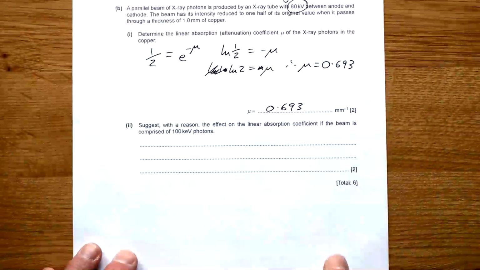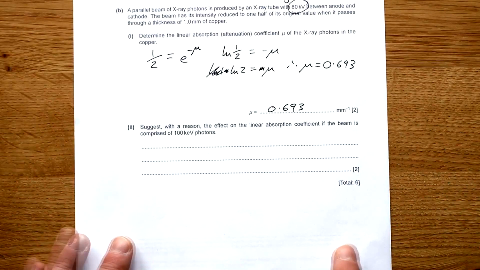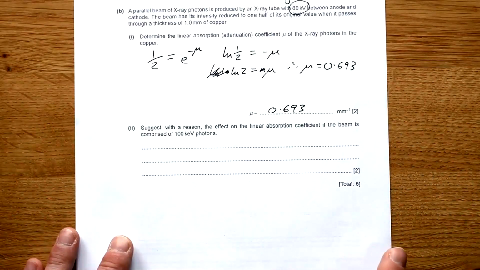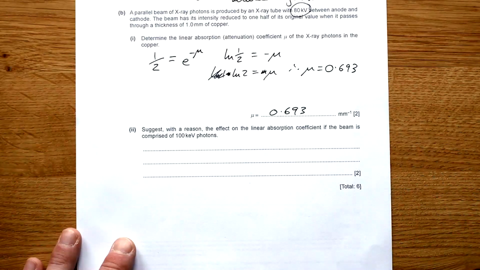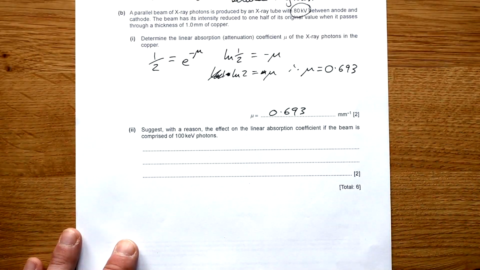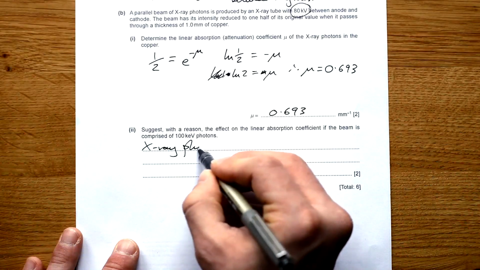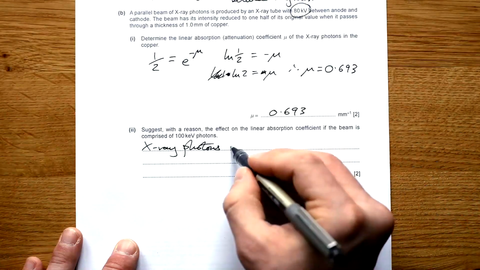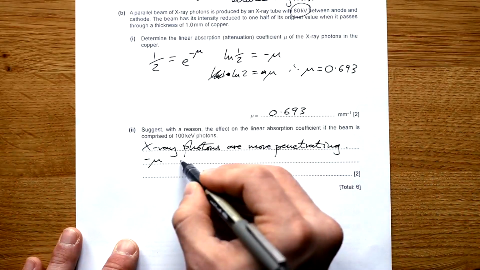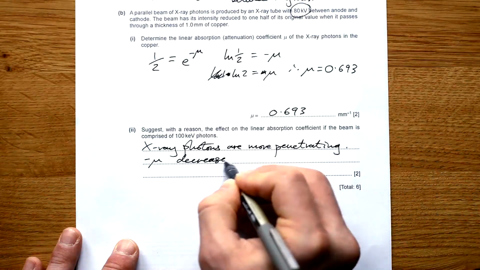Last part, suggest with a reason the effect on the linear absorption coefficient if the beam is comprised of 100 kilo electron volt photons. If the photons have more energy, then of course they're going to go further. Attenuation is going to decrease. So the X-ray photons are more penetrating, mu decreases.